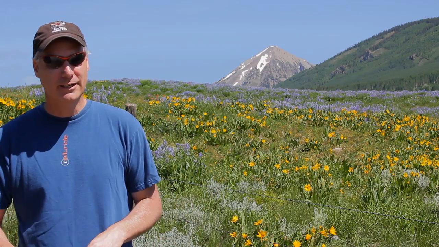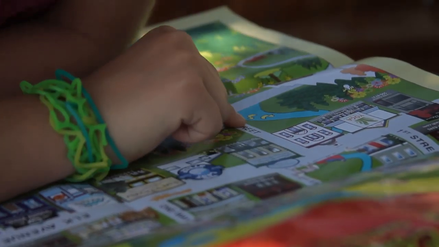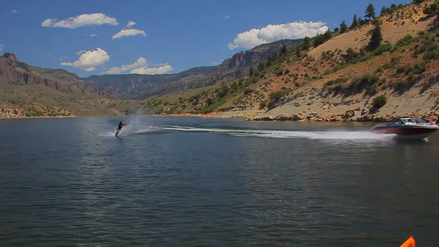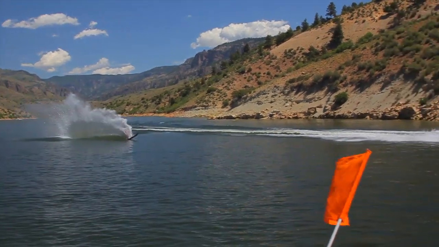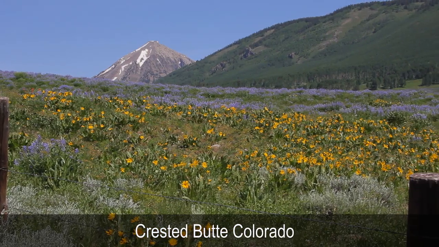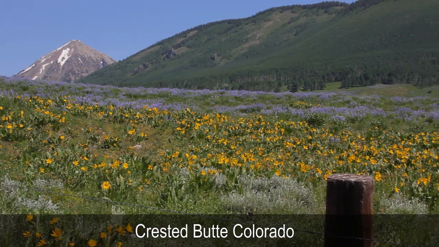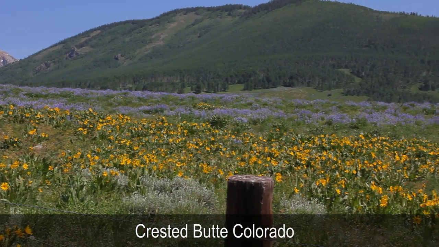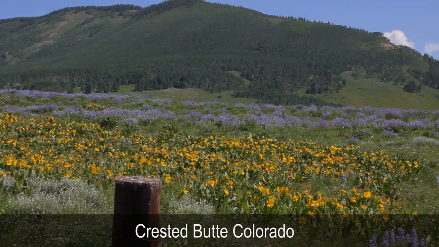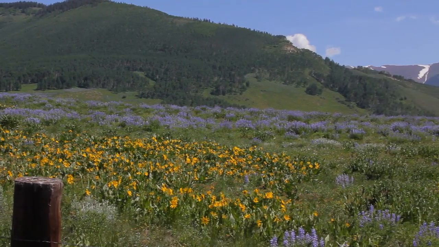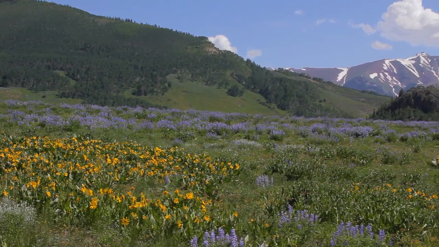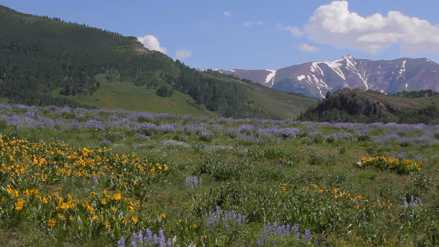So here I'm in beautiful Colorado up in the mountains. We went water skiing the other day at Blue Mesa Reservoir, and now I'm up in Crested Butte. Sorry, there's a car passing. And actually there's lots of bikes going by on this road right here. But up in Crested Butte, got some great wildflowers, some yellows and purples, and got the mountains, and the clouds are starting to form, and I think it's 10:30, and these people are watching me, looking at me like, what is this guy doing on the roadside?